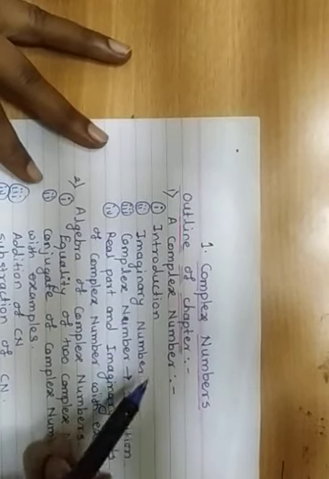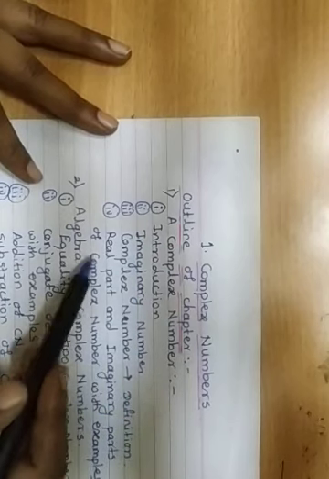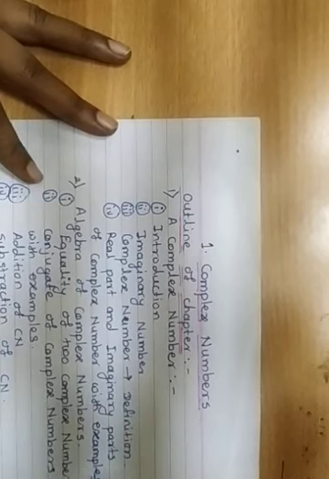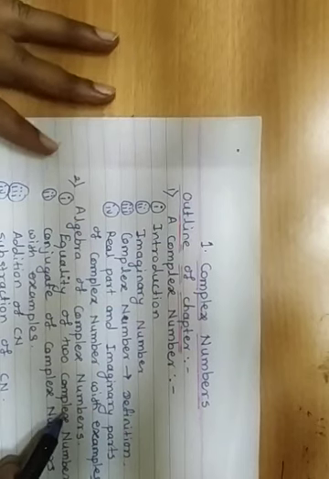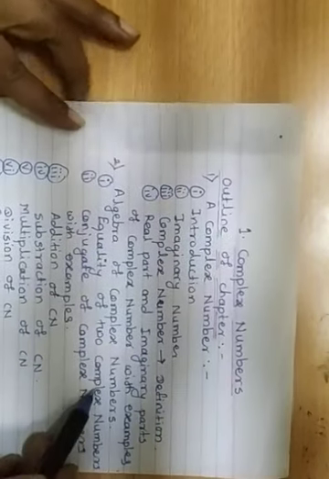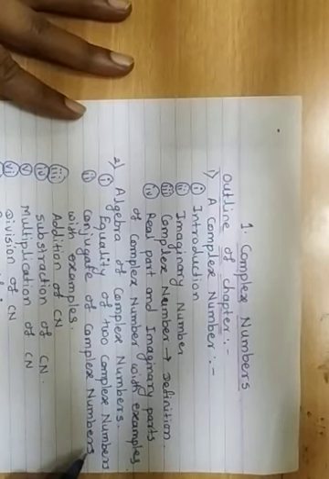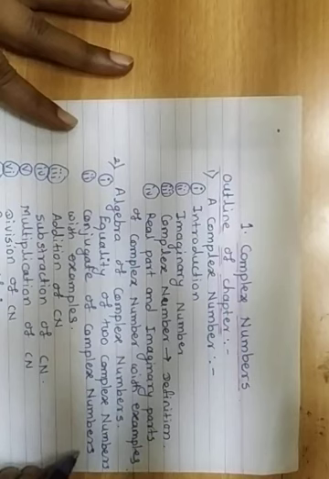The next point is the outline of the chapter. The second subunit of this chapter is the algebra of complex numbers. In this subunit, I have already covered these points: equality of two complex numbers and conjugate of complex numbers, also explained with examples.